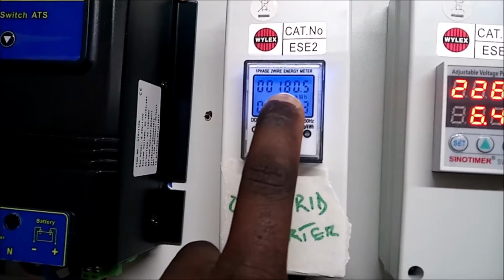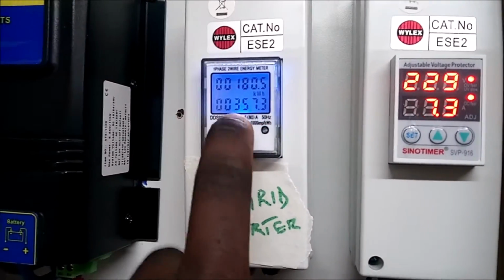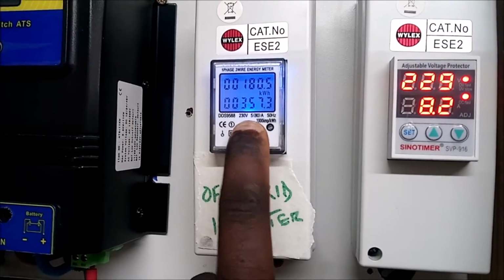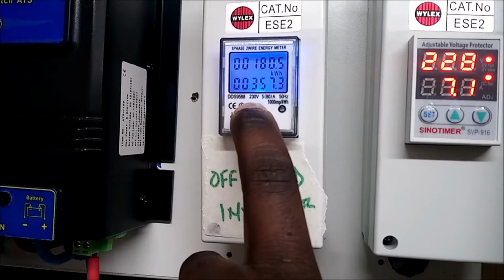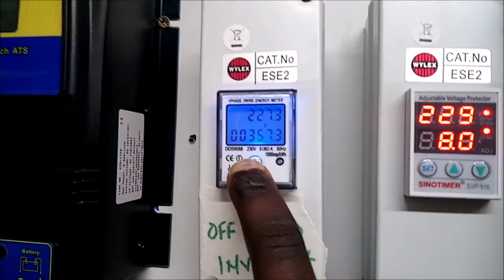So far this month I've made 180.5 kilowatt hour, and it's still running. We are still in the middle of the day. It's around 11:30 a.m. right now, half past 11. And let's go through the details.